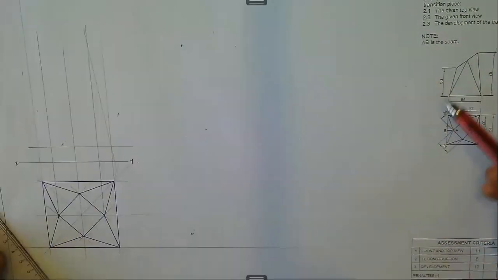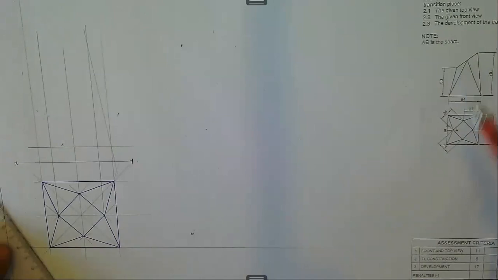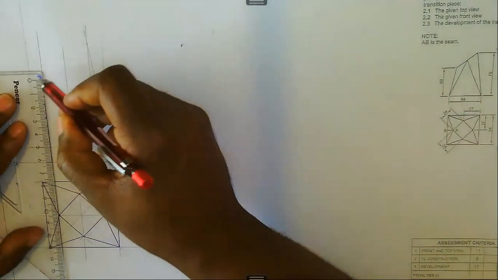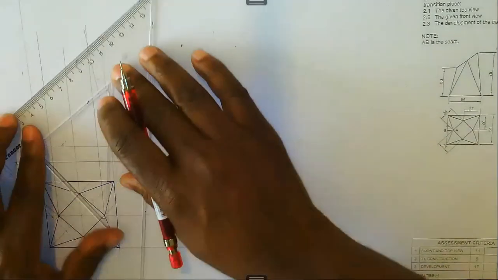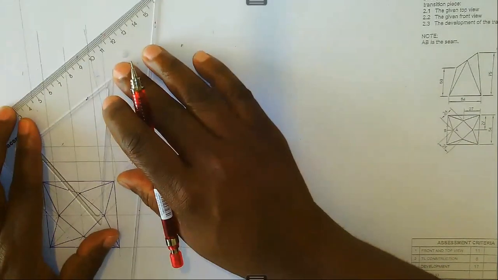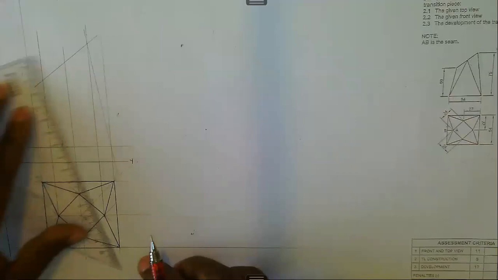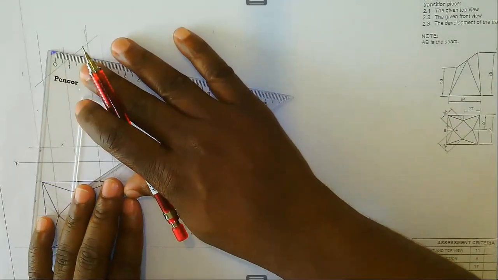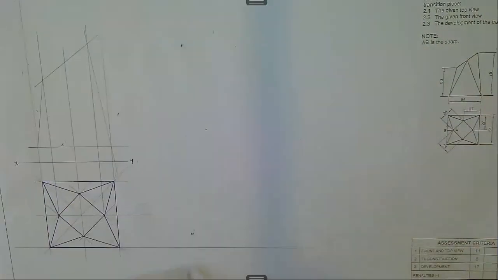Right, this one is 50, which is a reflection of this point, which is that point. So I'm going to measure 50. Which is this one, connected to the 75. And this is connected here. Now I'm going to outline this.